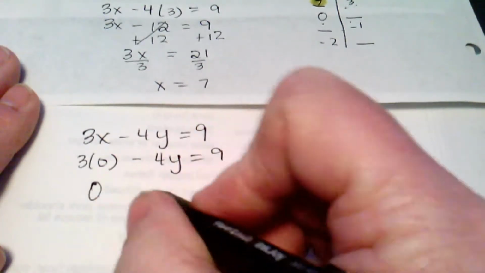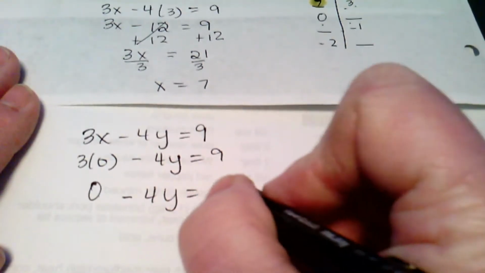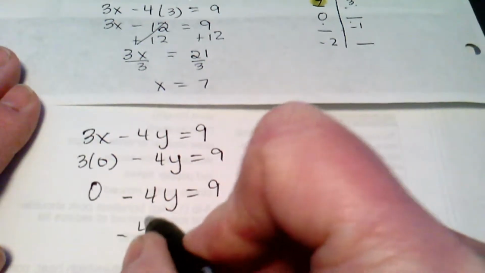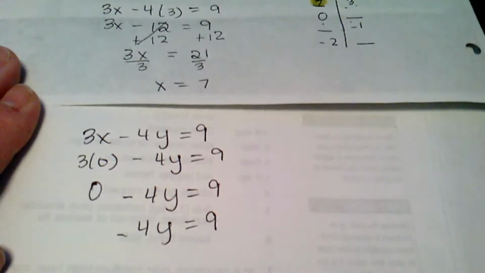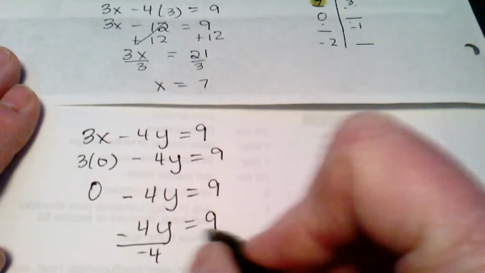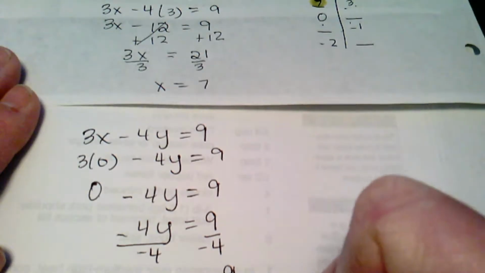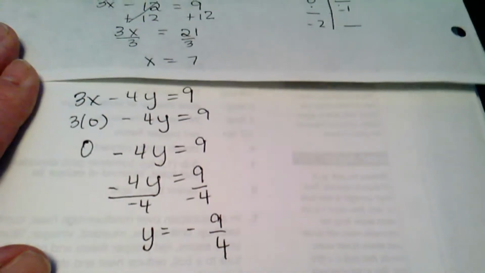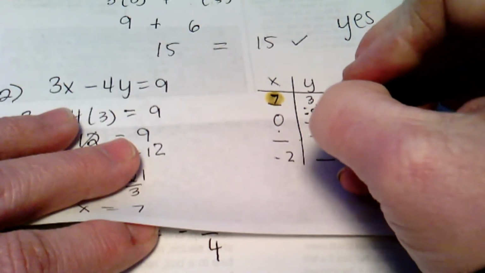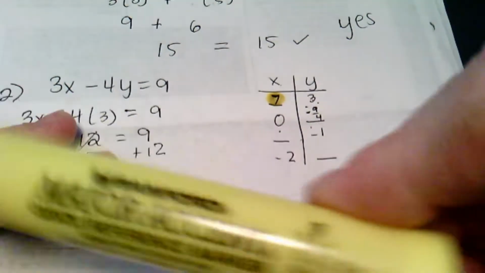Alright, so this is 0. We can just leave that off. Divide by -4. So our y equals -9/4. So our second answer is -9/4.